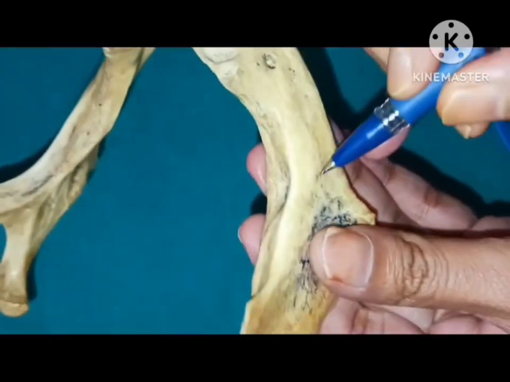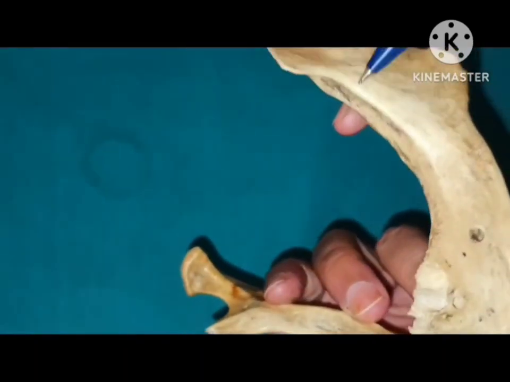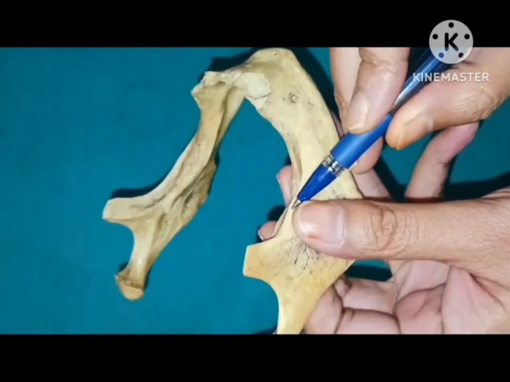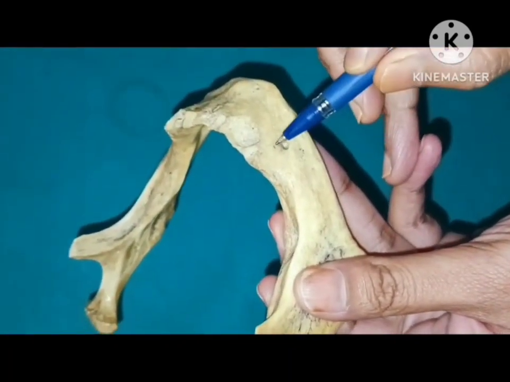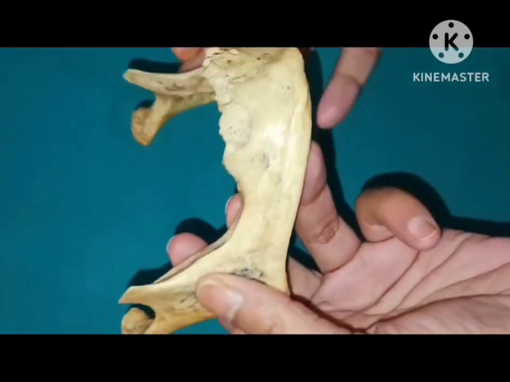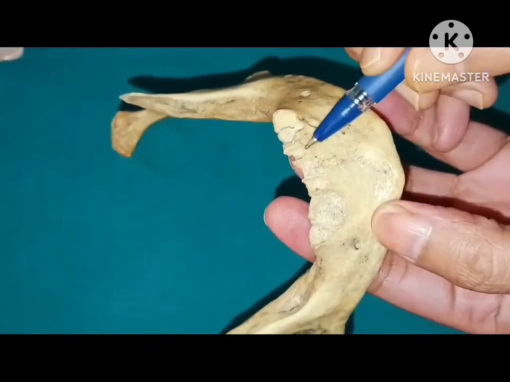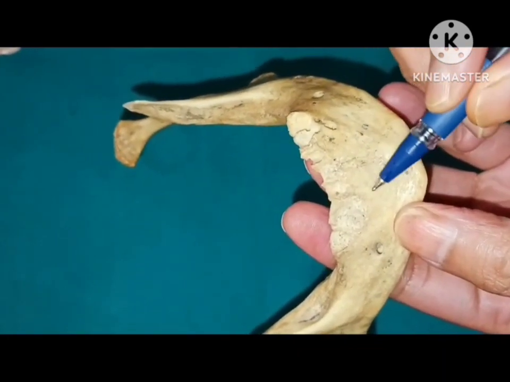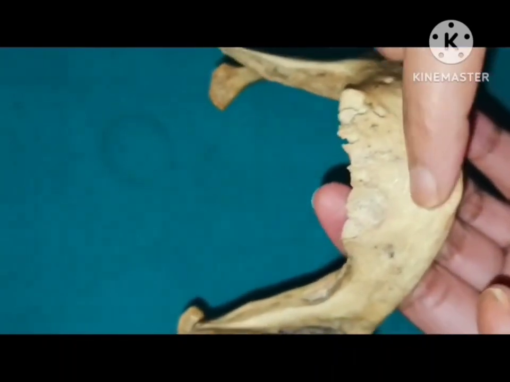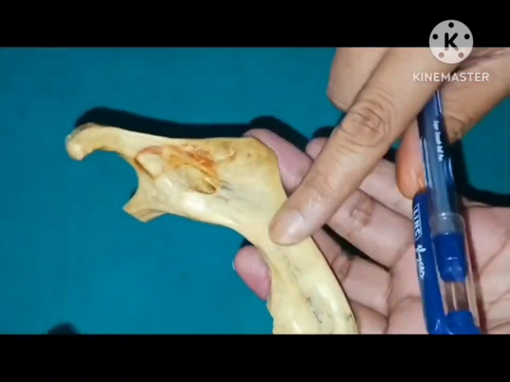Now you can see the oblique line. This is the oblique line, both sides. This line extends forward and downward from the ascending ramus till the first molar. Now below the incisors we have a depression known as incisive fossa. Here you can appreciate the depression. This is incisive fossa.